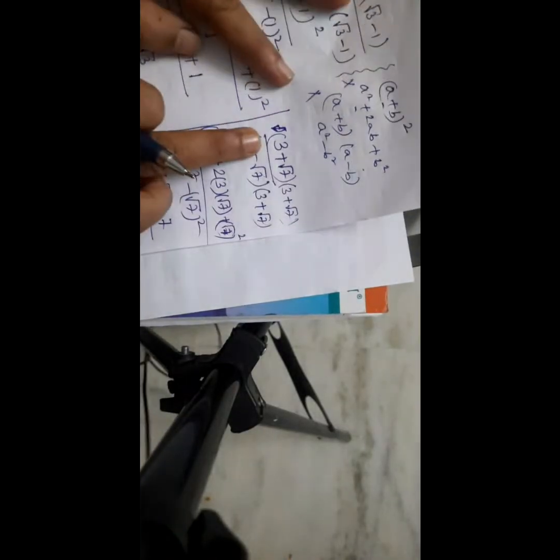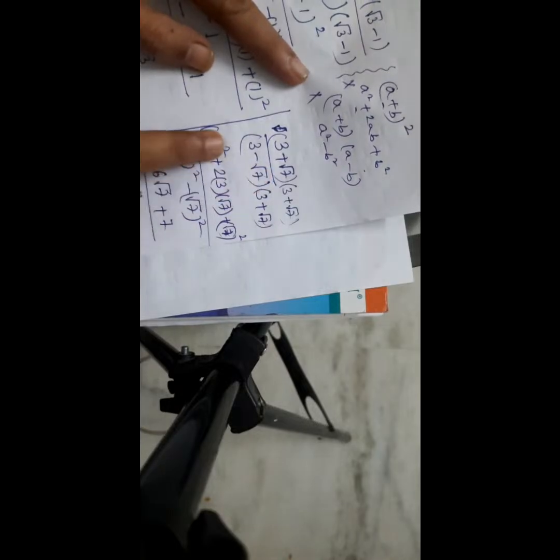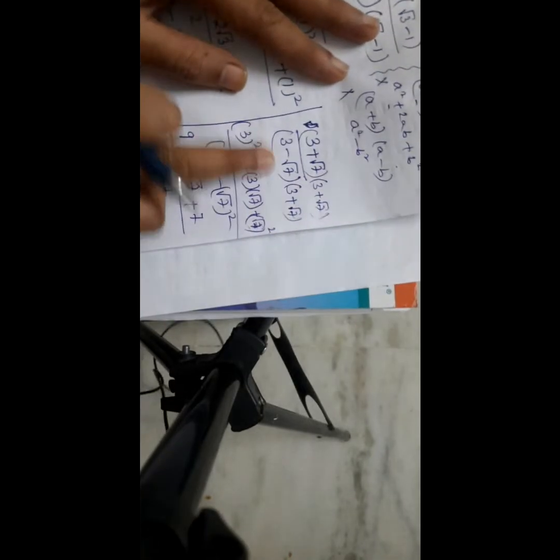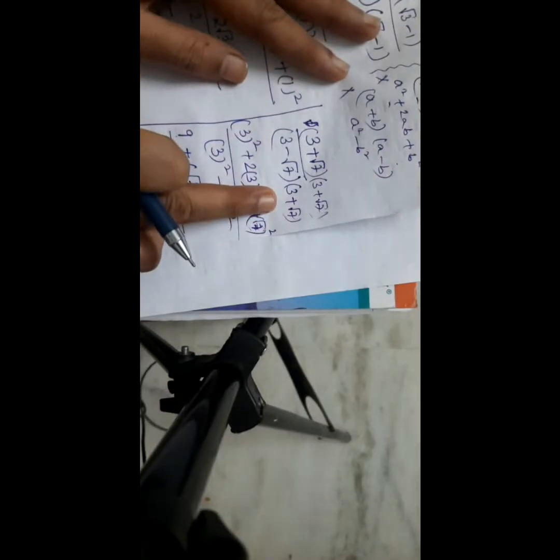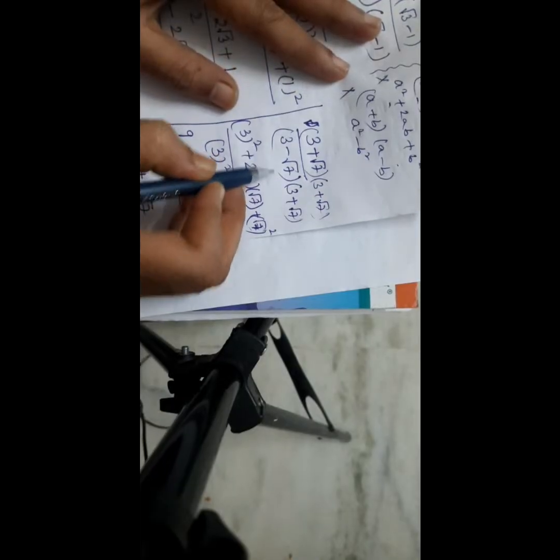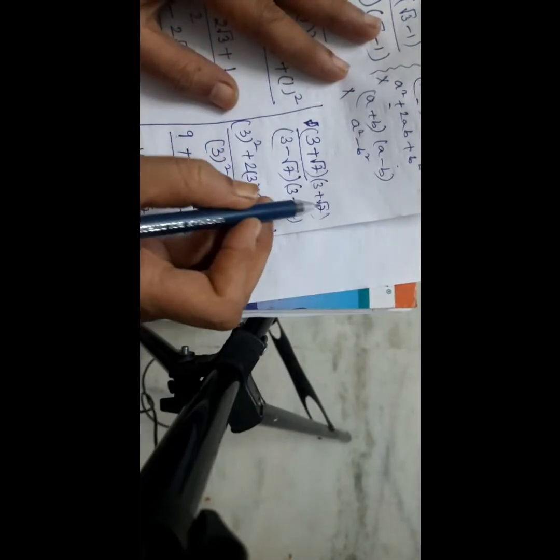Here it was 3 plus root 7 upon 3 minus root 7. What I did first: the opposite of the denominator is to be taken and multiplied to both numerator and denominator. So here 3 minus root 7 is there, and 3 plus root 7 I multiply. Then you can see that both the terms in the numerator are the same.